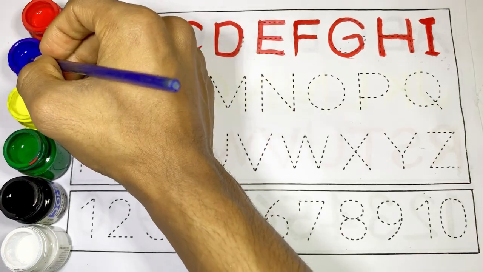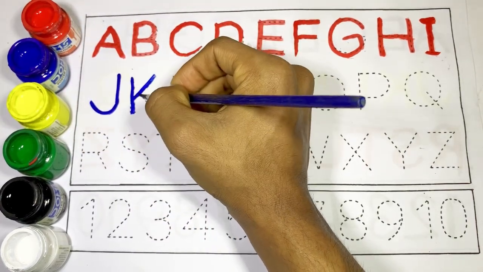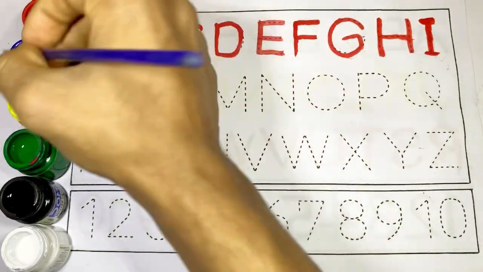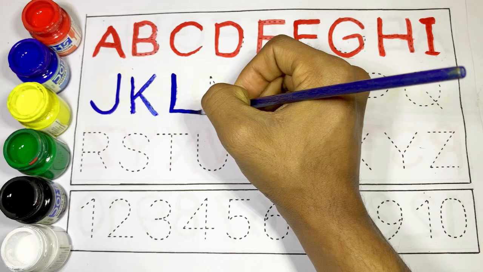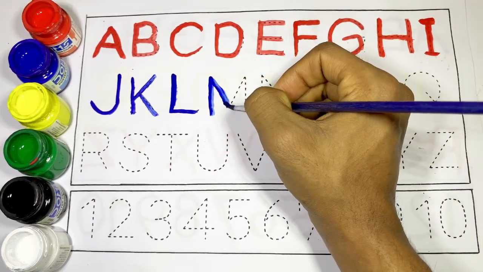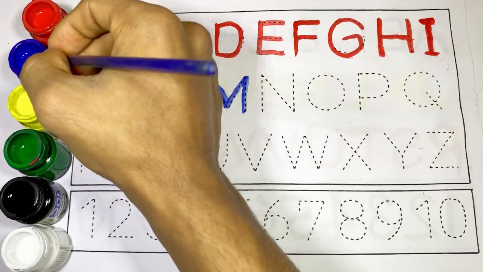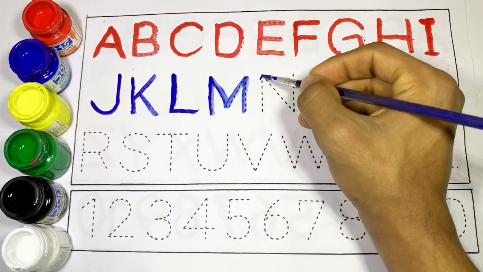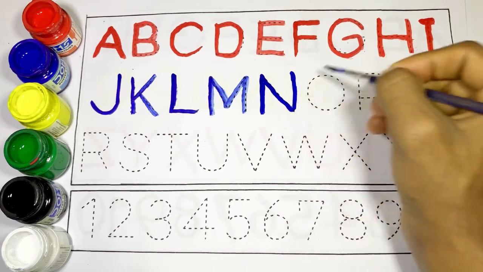Kids, again use blue color and draw K. K for kite, K for king. Kids, now draw L. L for lion, L for lemon. M. M for moon, M for mango. Kids, again use blue color and draw N. N for nose, N for nest.